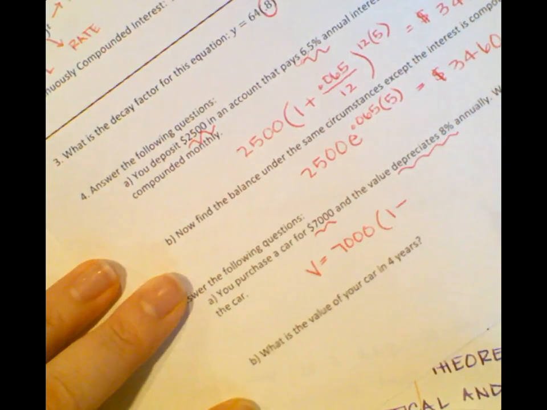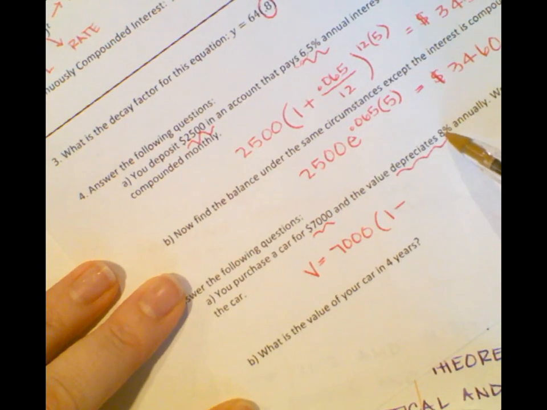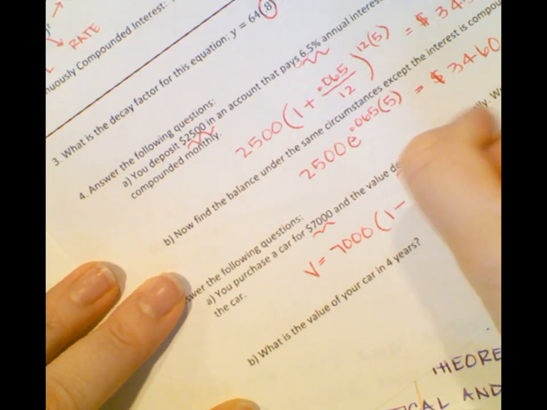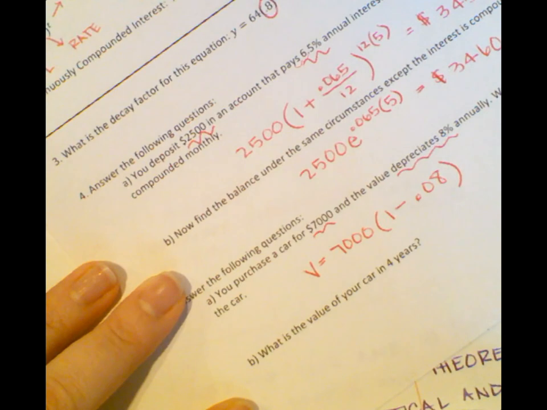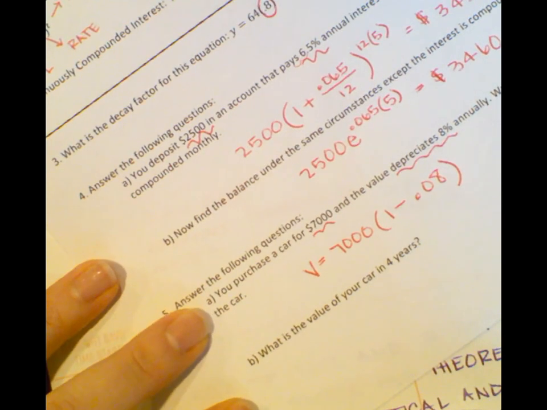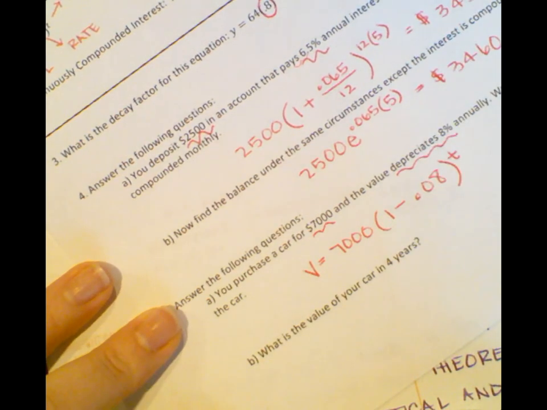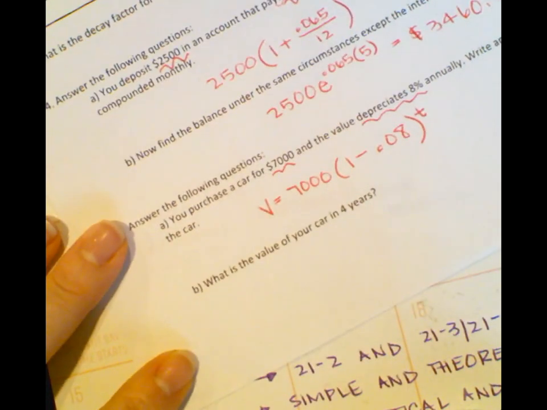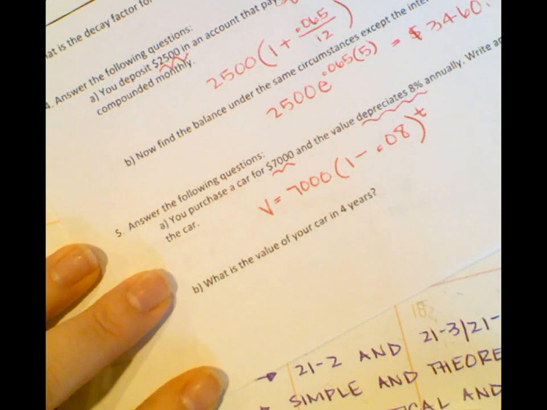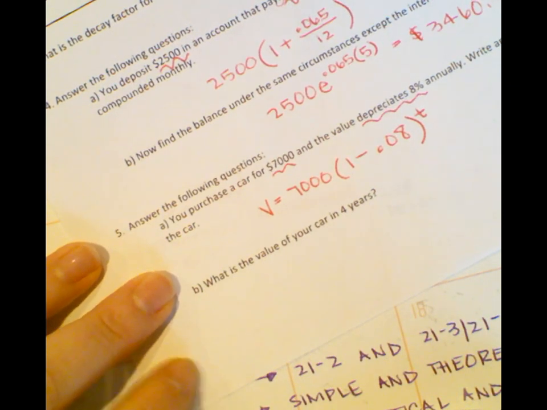1 minus, my rate is 8%, but remember we moved the decimal over twice, 1, 2. So you have 0.08 raised to the t. What was the t? I already forgot. Oh, it doesn't tell you, so we put a t here. Now in B, it's going to tell you what actually t is. So instead of putting that t, we're going to now plug in the 4.